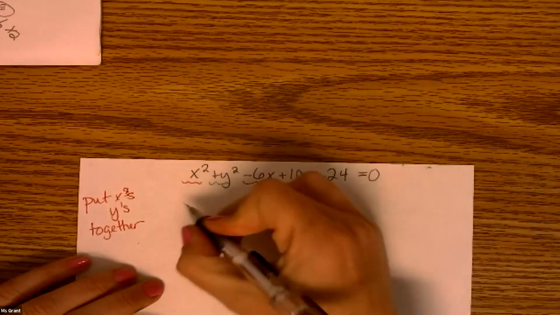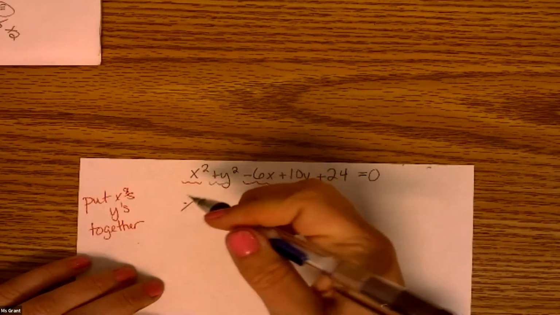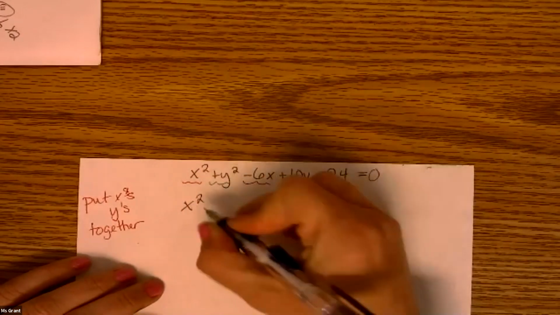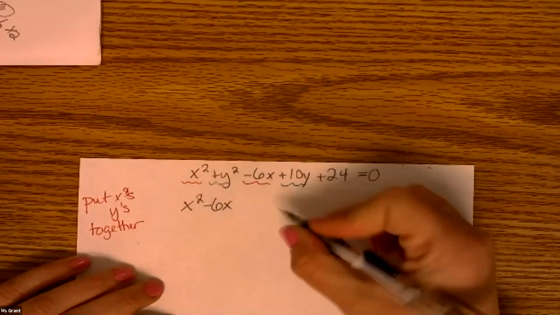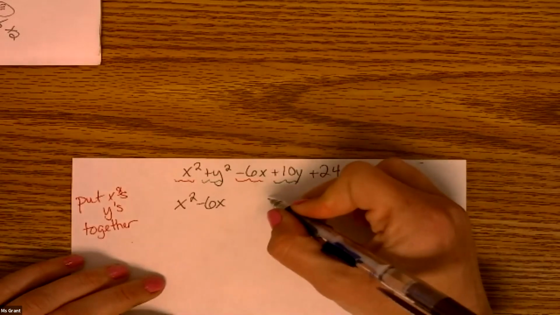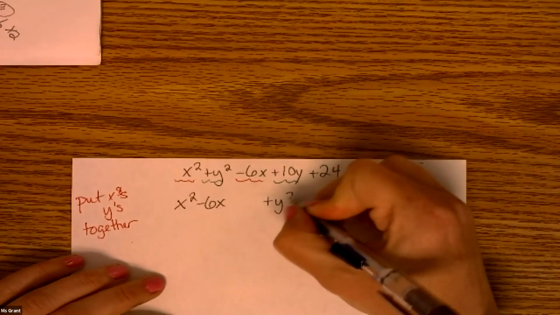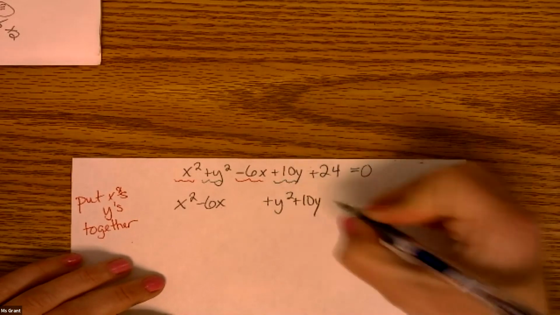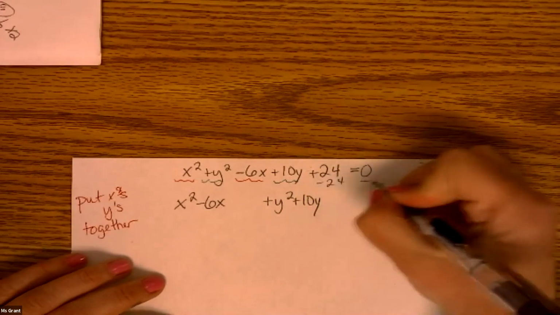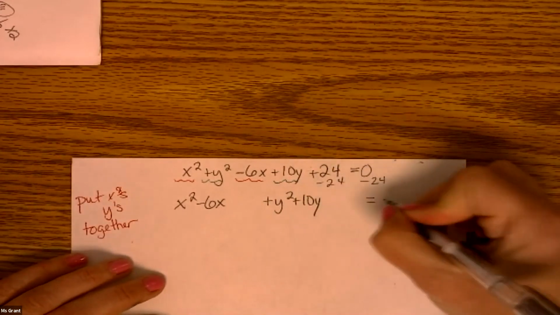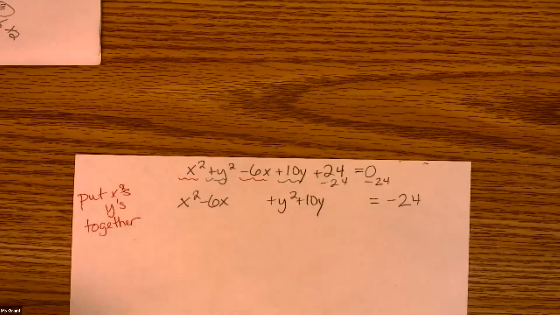All right, here it is. X squared minus 6x. Now leave a big space. And now the green, plus y squared plus 10y. And I'm moving the 24 over to my right, equals negative 24. Okay?